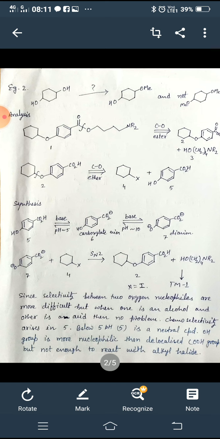We know that the OH group is more nucleophilic and the COOH group is less nucleophilic. This chemoselectivity depends upon the pH of the reaction mixture.